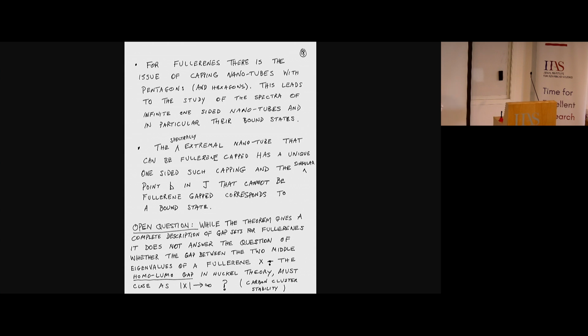So the question is not what the gap set is, which we've understood, but whether you can make the middle gap between the two middle guys not go to 0 when n goes to infinity, or keep that gap open, which would mean some stability of what's called graphite. That's a limit of carbon.